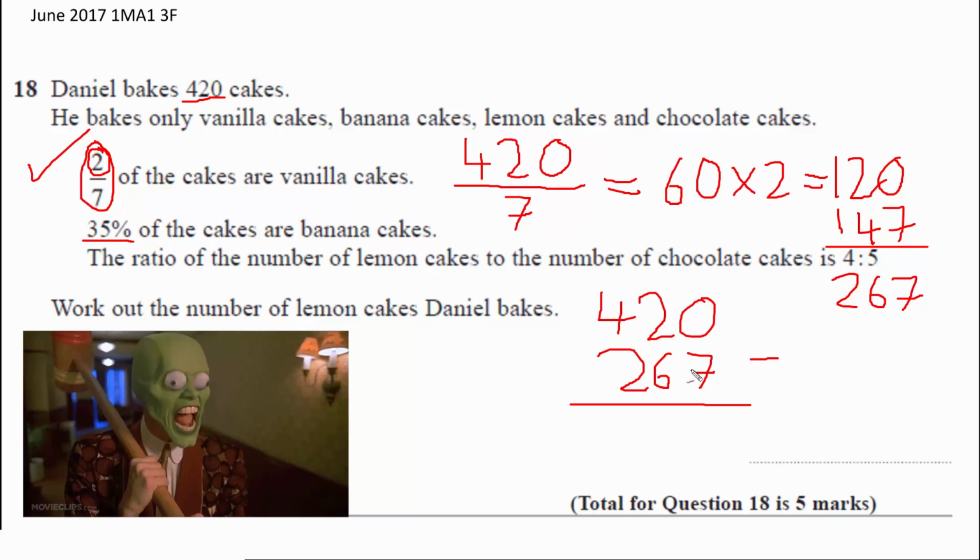So I can't do 0 take away 7, so I'm going to carry the 1 over from here. So 10 take away 7 will give me 3. I can't do 1 take away 6, so I'm going to carry that 1 from here. So now I have 11 take away 6, which is 5. And then finally 3 take away 2, which is 1. So for my last part of the question, we've done that bit there. So the ratio of lemon cakes to chocolate cakes. So in total I have 153 lemon and chocolate cakes in the ratio 4:5.